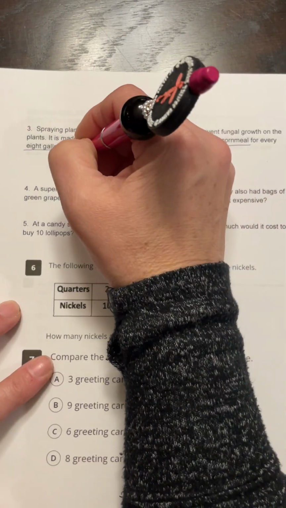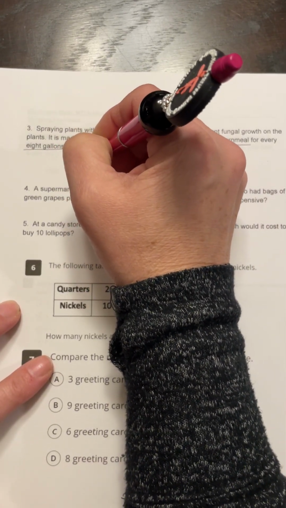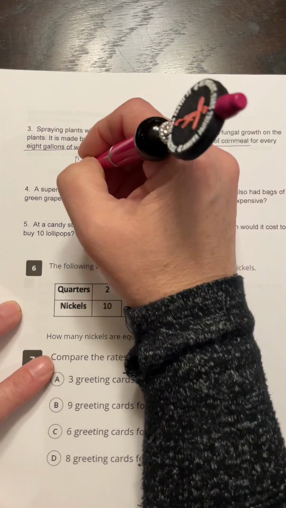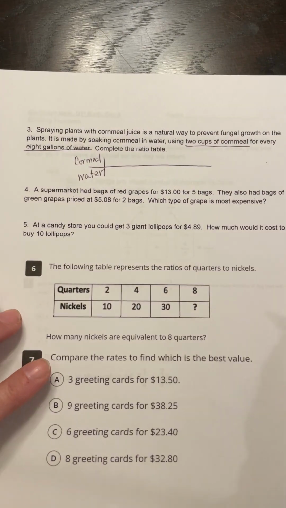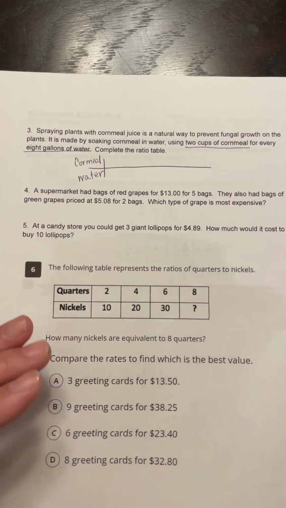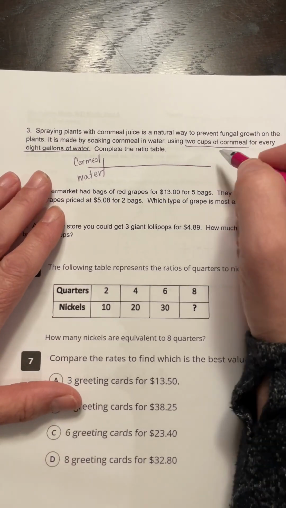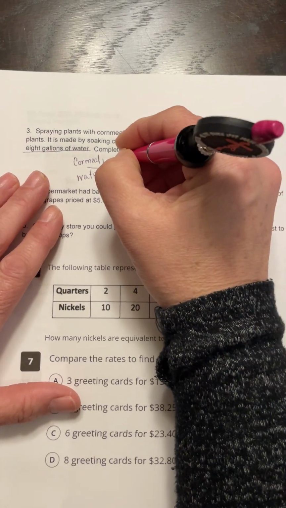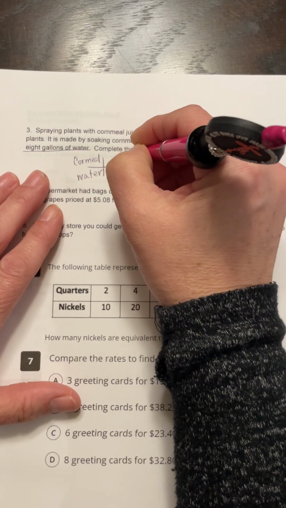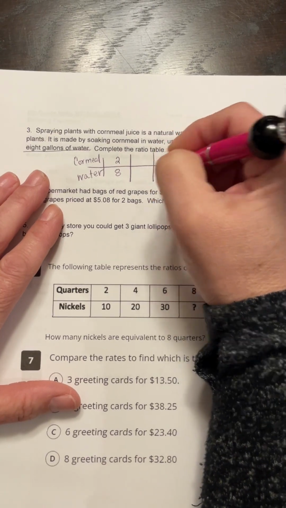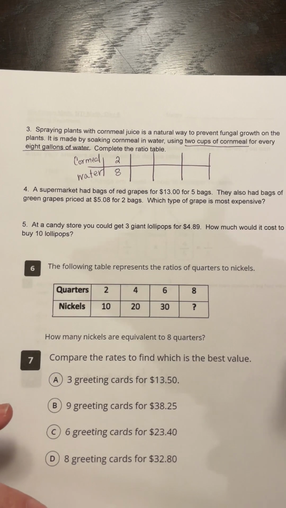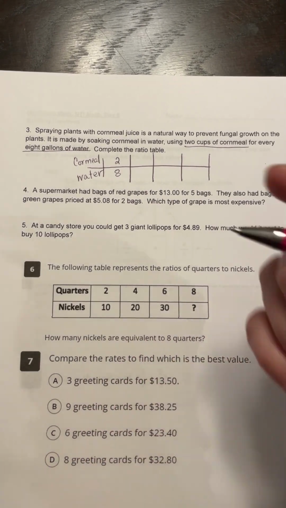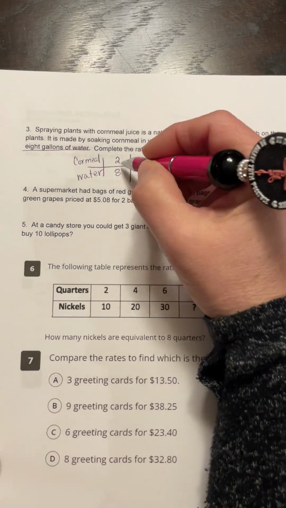So we have cornmeal on the top. We have gallons of water at the bottom. I'll just put water. And a ratio table has that same ratio. We're going to start by using the one it gave me, 2 cups of cornmeal for 8 gallons of water. And as we talked about in class, you can do several things with a ratio. You can make it larger by multiplying it by certain numbers. So what I'm going to do is double both of those.